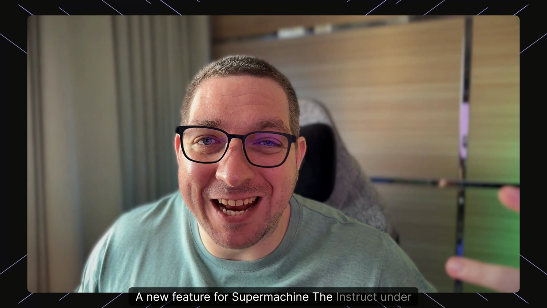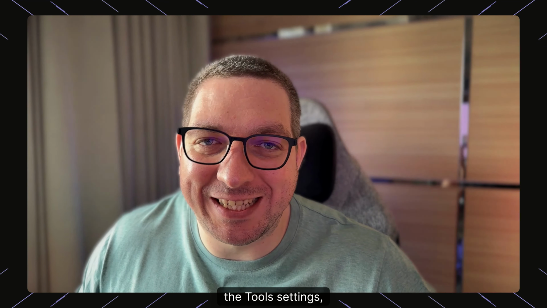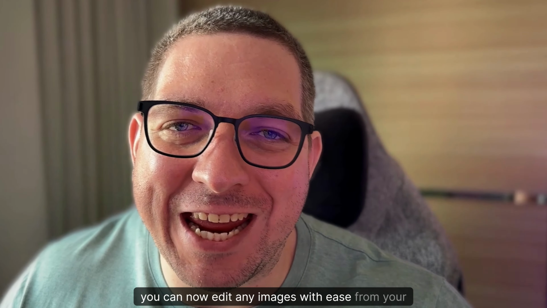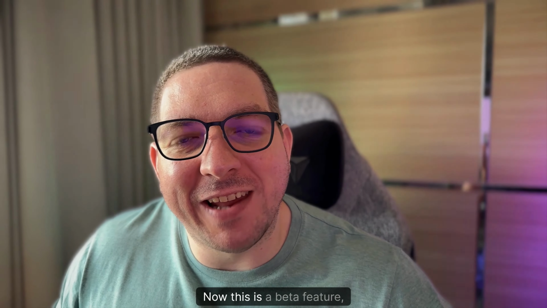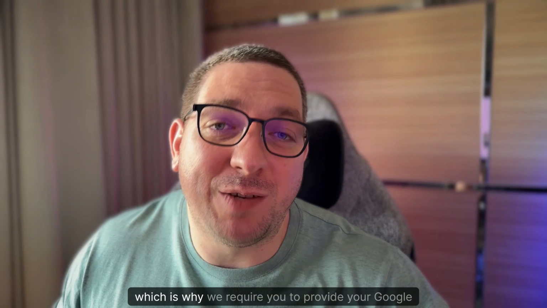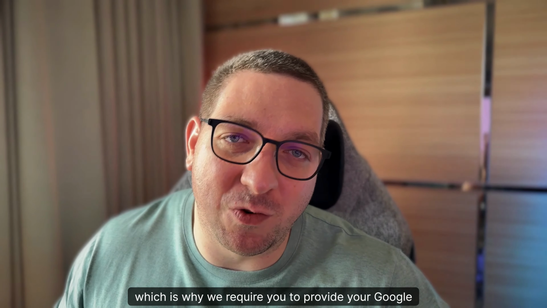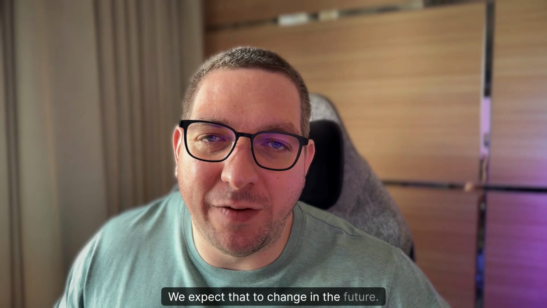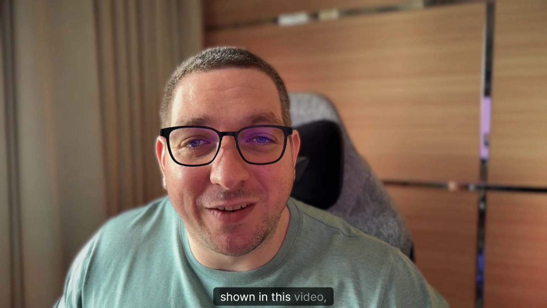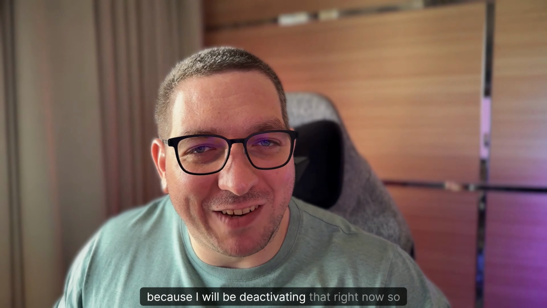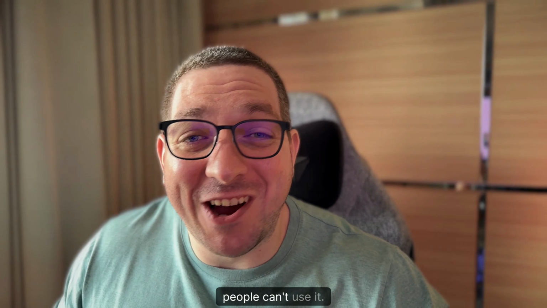So there we have it, a new feature for Supermachine, the Instruct under the Tools settings. You can now edit any images with ease from your existing albums, or you can upload any image that you want as well. Now, this is a beta feature, which is why we require you to provide your Google key. We expect that to change in the future. Please do not try and use the API key that I've shown in this video, because I will be deactivating that right now, so people can't use it.